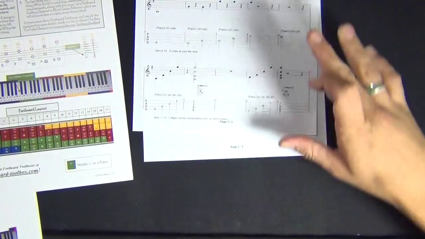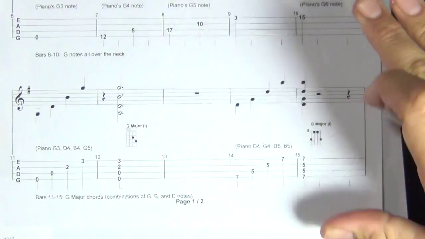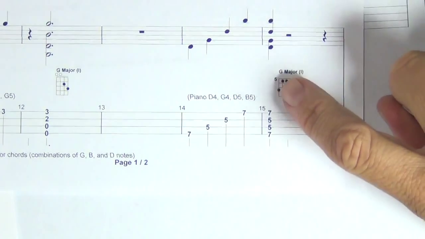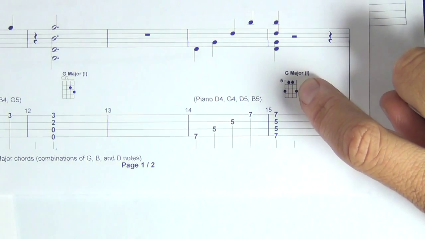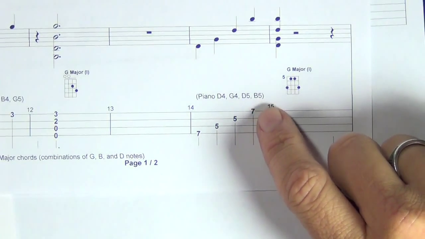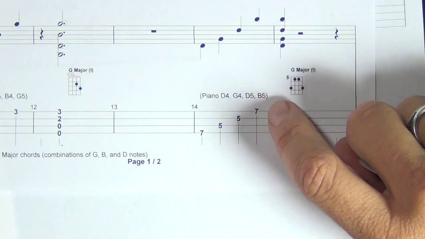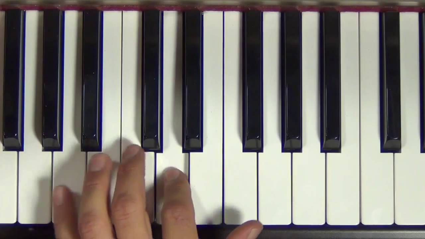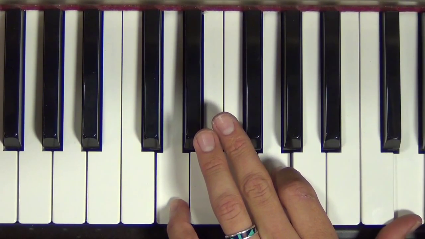Then if we want to play a different G major chord, we're just still going to use G, B, and D notes, but here we can play a position that has your fingers on the 7th fret of the G strings, and then 5th, 5th, and then 7th again. So it's 7, 5, 5, 7 in tab, and it's piano's D4, G4, D5, and B5. So that's piano's D4, G4, D5, and then B5.